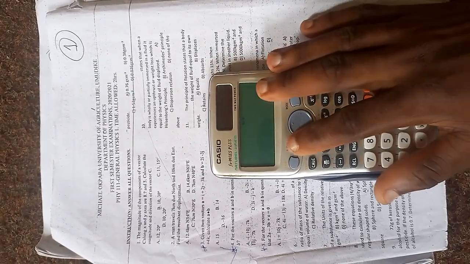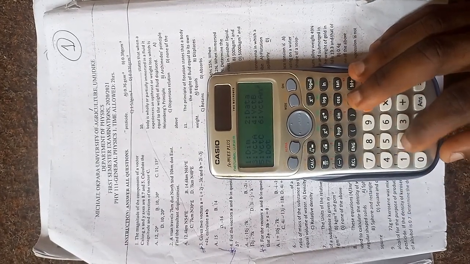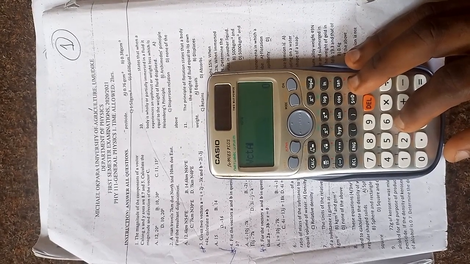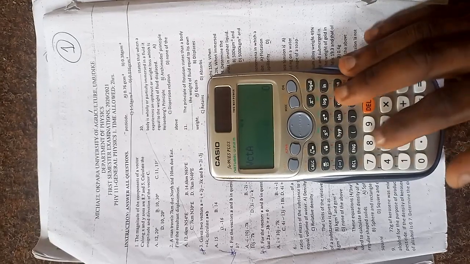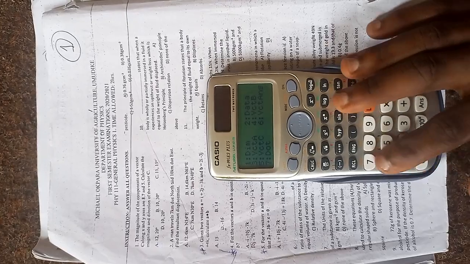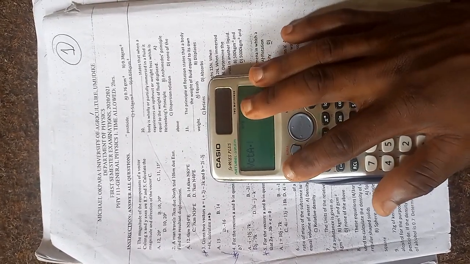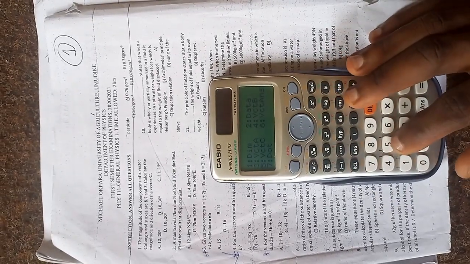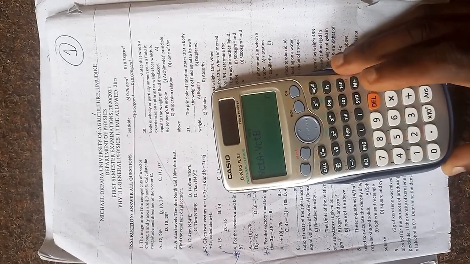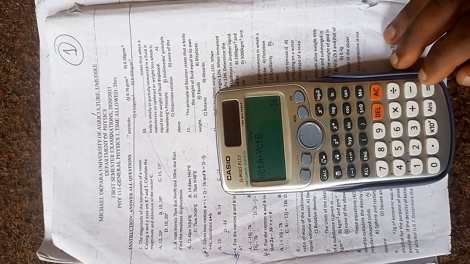As you save it, you go again to shift 5, then 3 for vector A. Now the question is to calculate the dot product A dot B. That means vector A, then you go back again, shift 5, 7 for dot. Then shift 5, then you choose 4 for vector B. So you can see we have simply input vector A dot B, and we press equals.